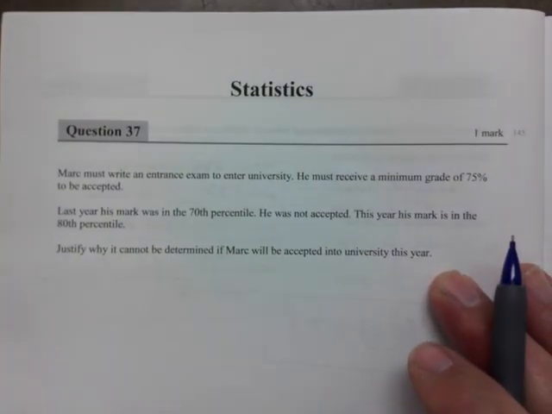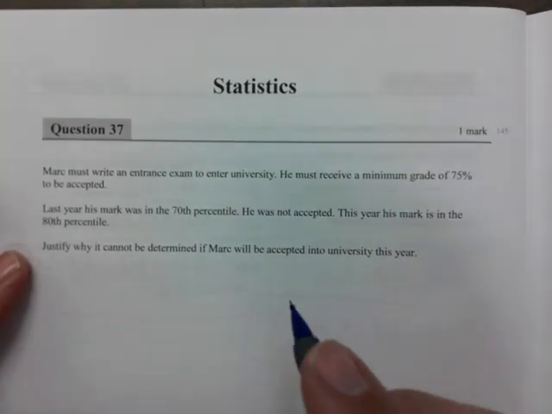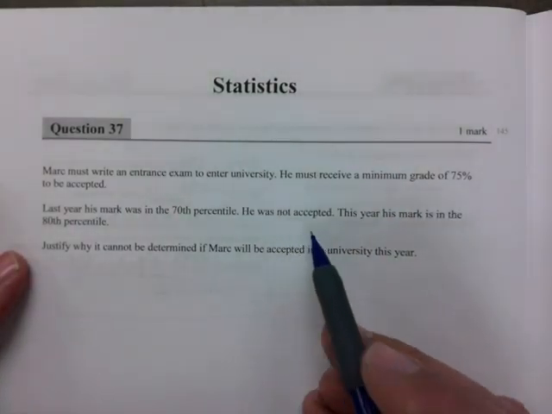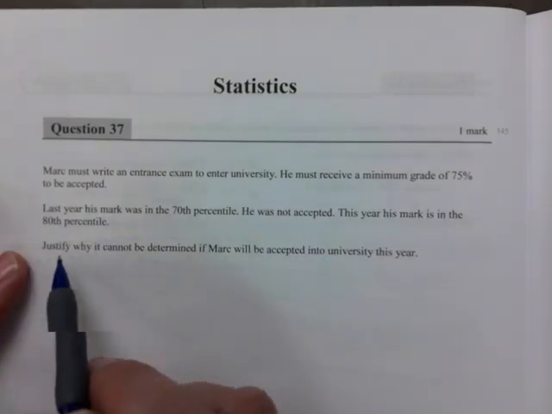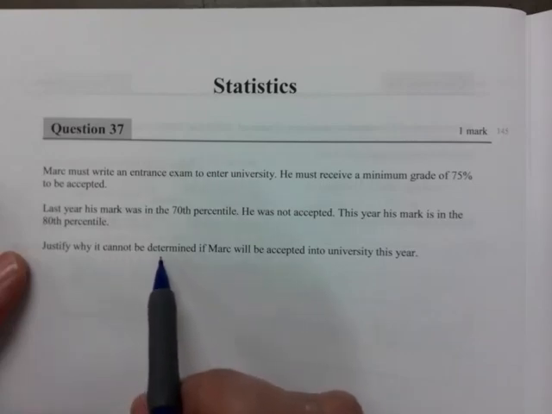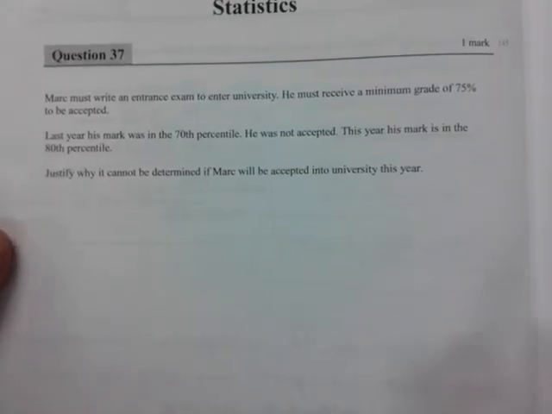Stats. Mark must write an entrance exam to enter university. He must receive a minimum grade of 75% to be accepted. Last year, his mark was in the 70th percentile. He was not accepted. This year, his mark is in the 80th percentile. Justify why it cannot be determined if Mark will be accepted into the university this year.